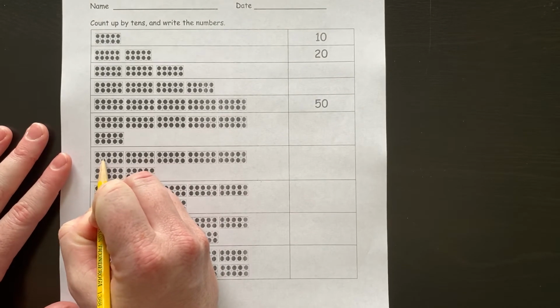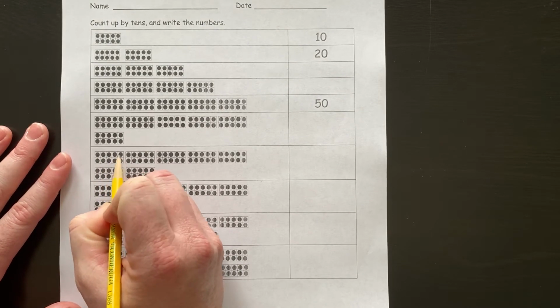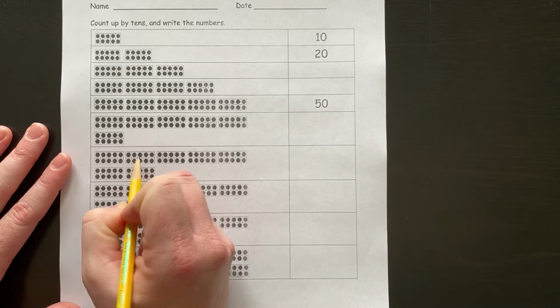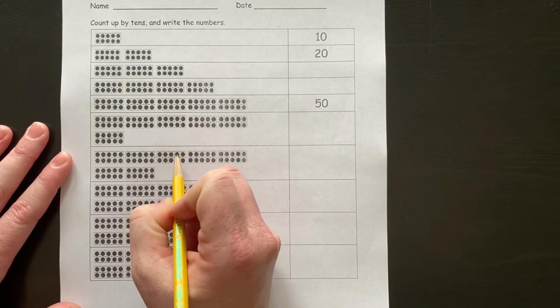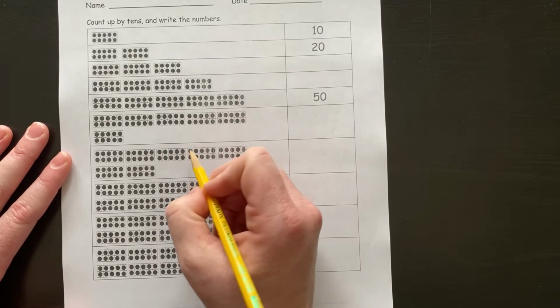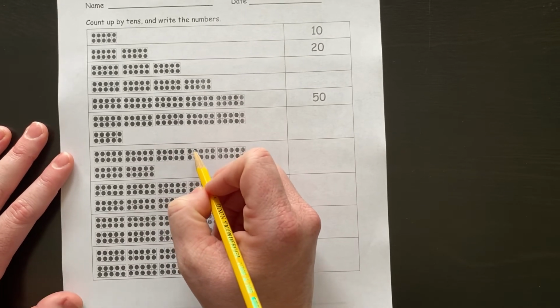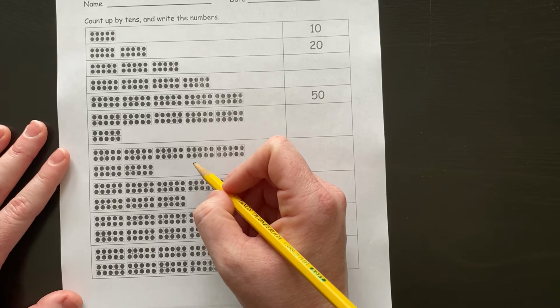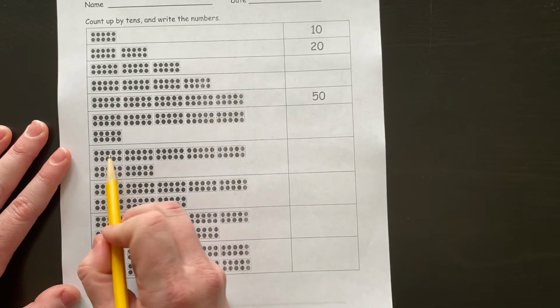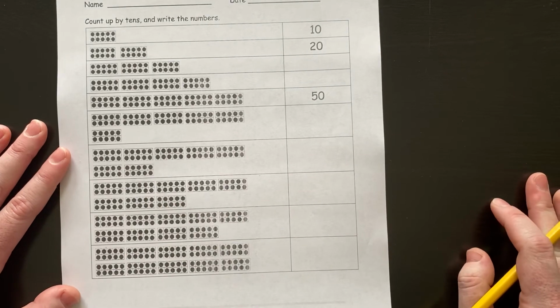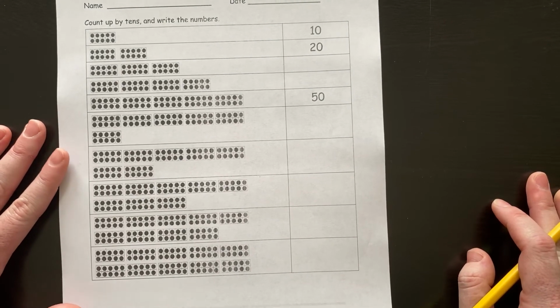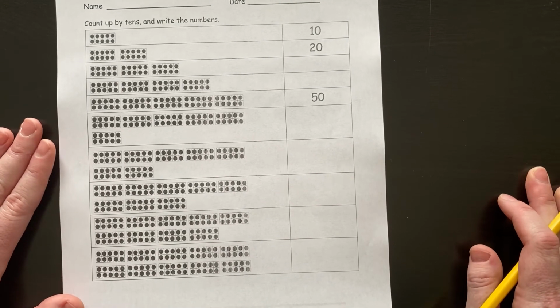1, 2, 3, 4, 5, 6, 7, 8, 9, 10, 11, 12, 13, 14, 15, 16, 17, 18, 19, 20, 21, 22, 23, 24, 25, 26, 27, 28, 29, 30, 31, 32, 33. Oh my gosh, there's so many. But I could have gone 10, 20, 30, 40, 50, 60, 70. Boom, done, right? What an awesome strategy.